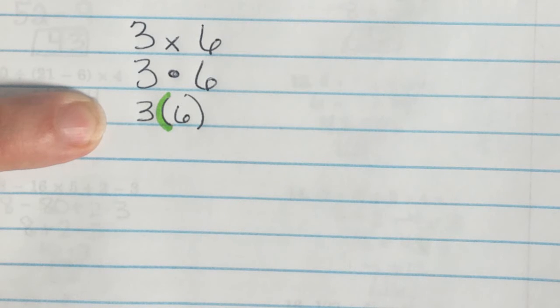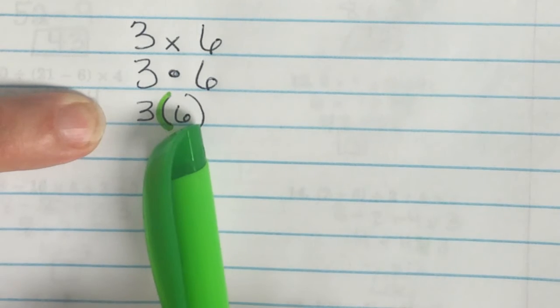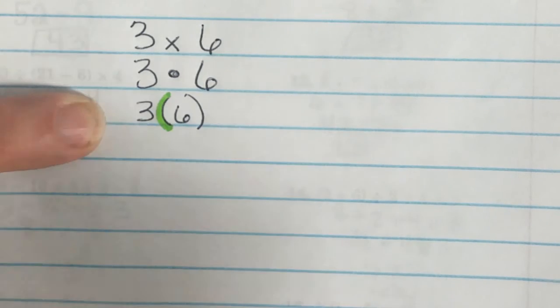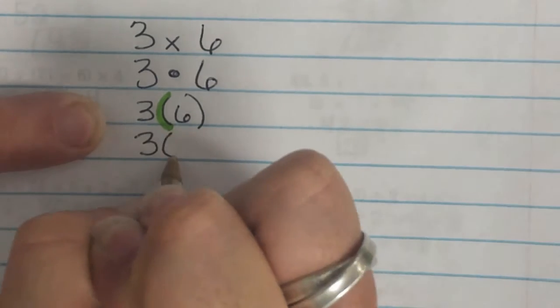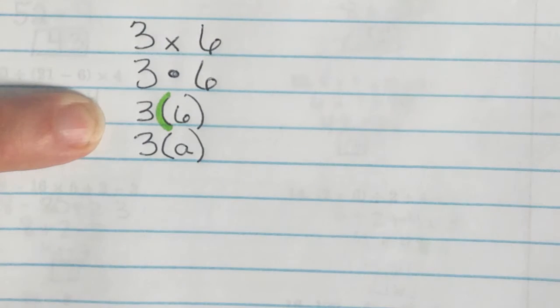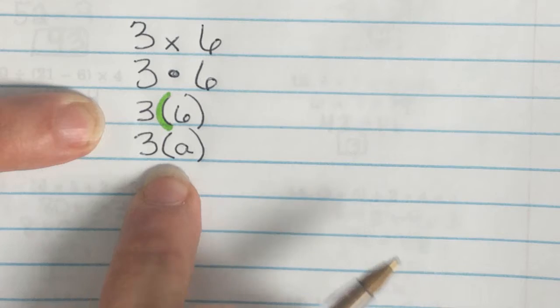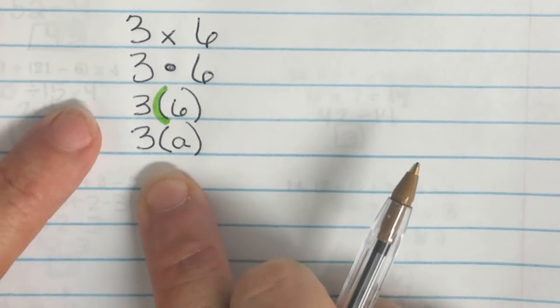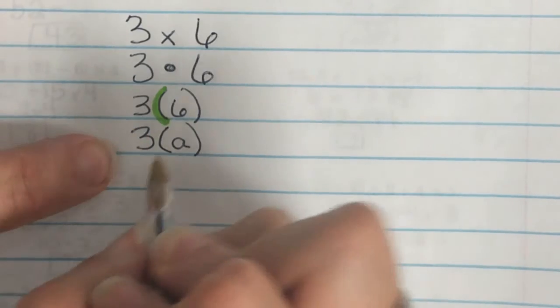It's kind of like the grown-up multiply, okay? Now, you can have numbers that way. You could have a number bumped up against a letter with a parenthesis, okay? Honestly, you can have it without the parenthesis.